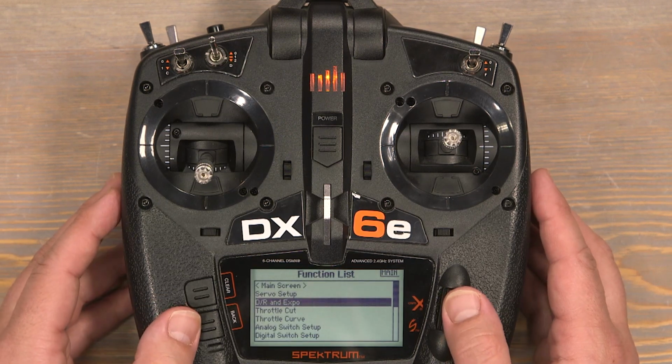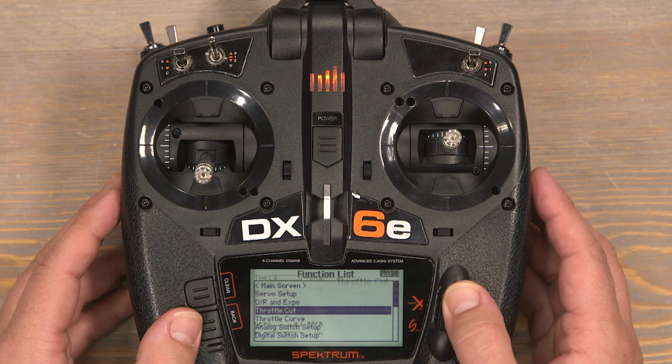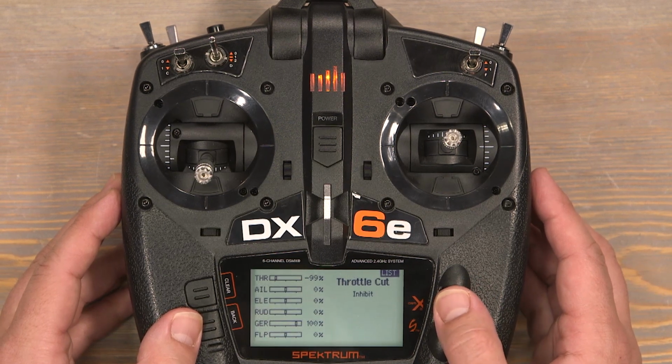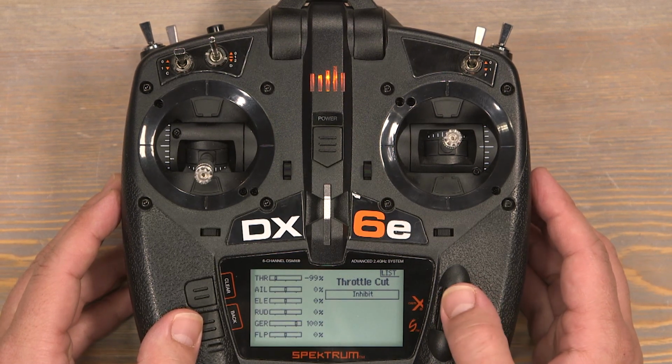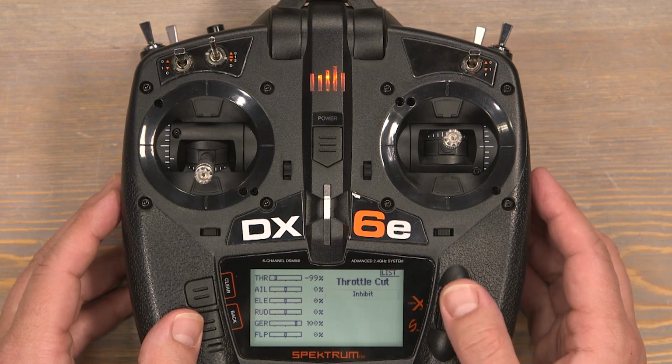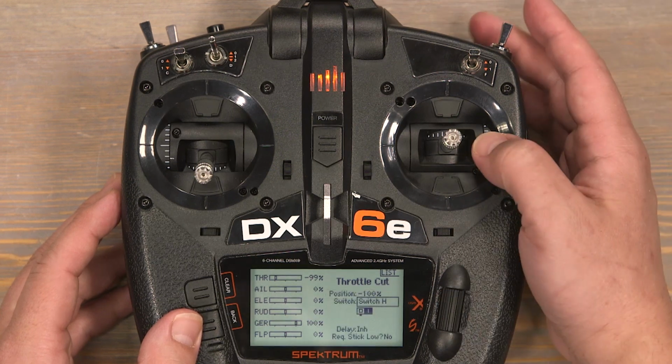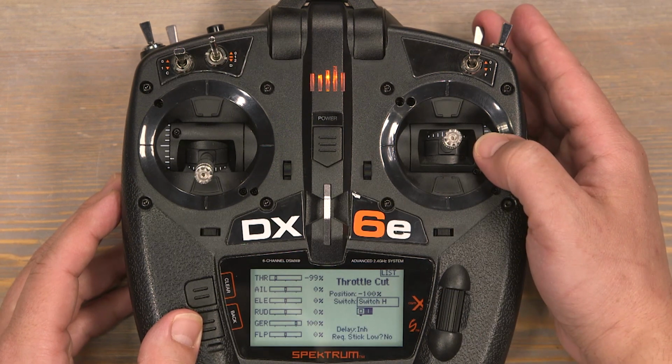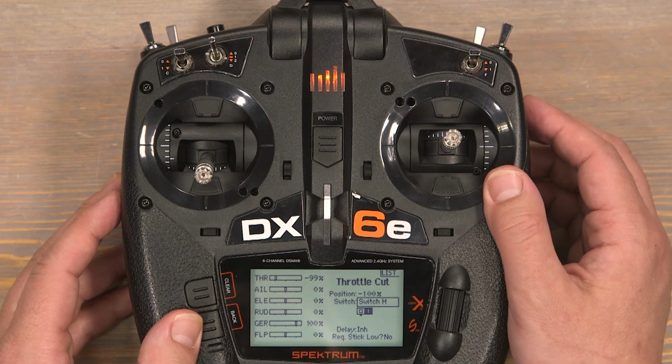Now we'll scroll down to throttle cut and click. And scroll down to where it says inhibit and click. Scroll to the right to select a switch for the throttle cut. The H switch is most commonly used for the throttle cut, and that's the switch I'll be using.